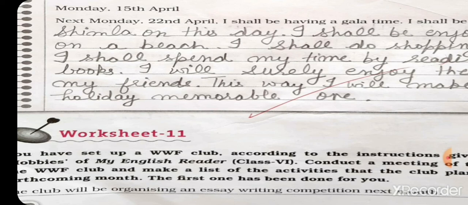Okay, the club will be organizing a dance competition, a singing competition. The club will be organizing a painting competition next month. The club will be organizing a declamation competition next month. Like this, students, try to write down the activities here. Okay, write down here the activities that the club plans to do in the forthcoming month.